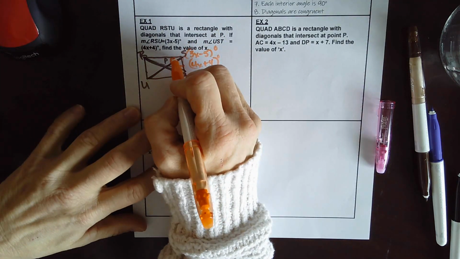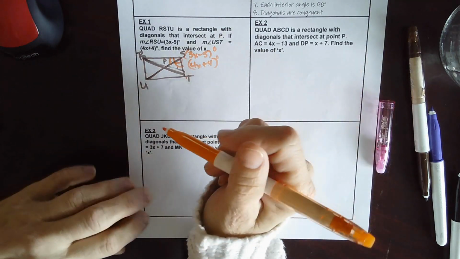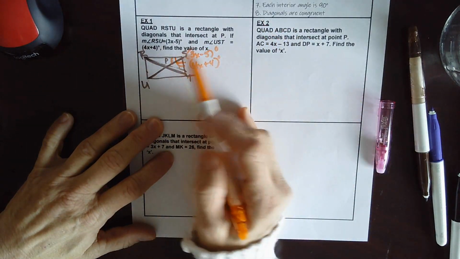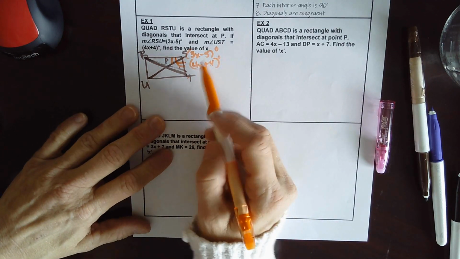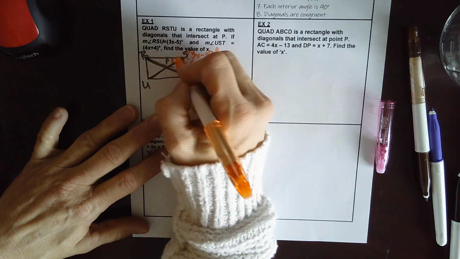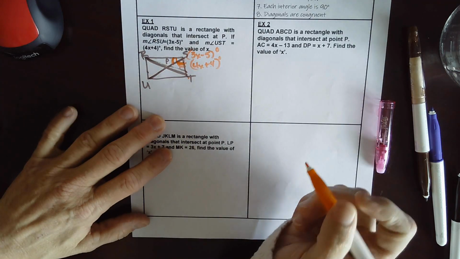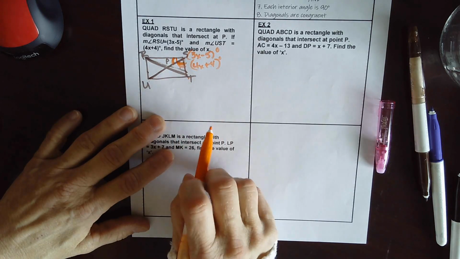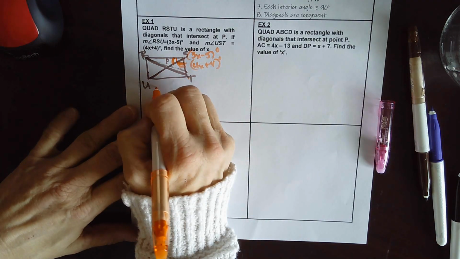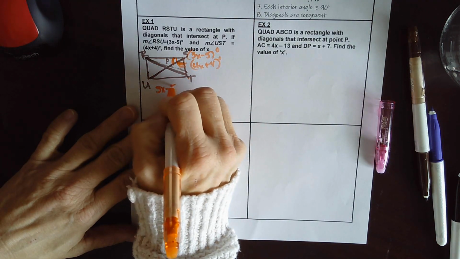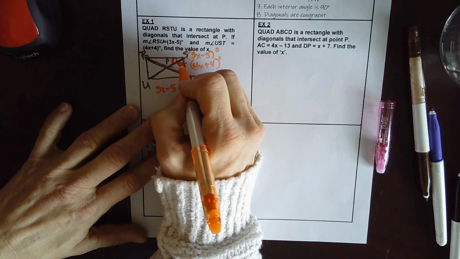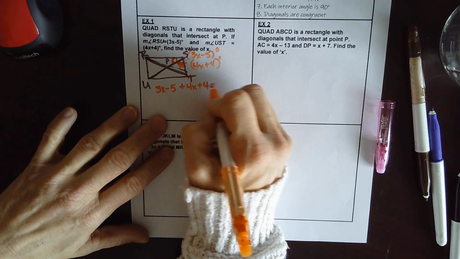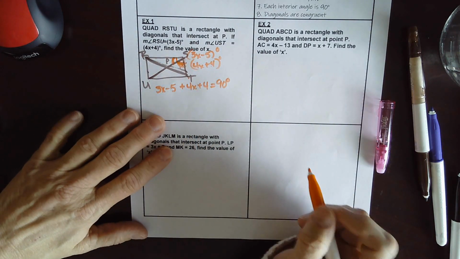We know what the measure of the entire angle is. It's 90 degrees because it's a rectangle. If I really wanted to know what each of these measured out to be, then I can use the information that's given. So 3x minus 5, when I add it to the other angle, 4x plus 4, will equal 90 degrees.